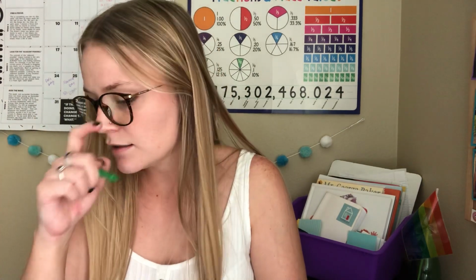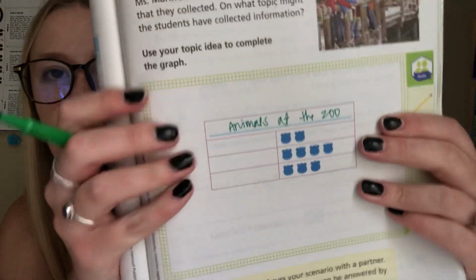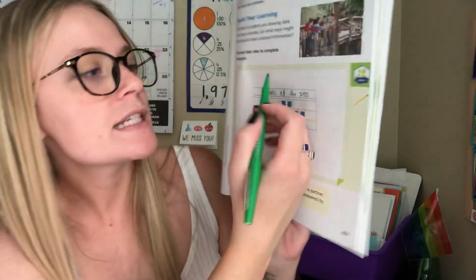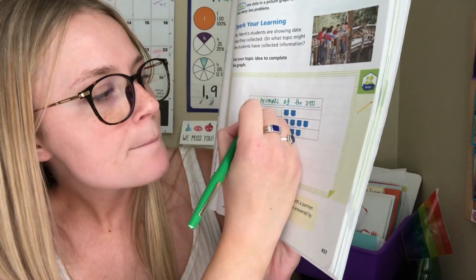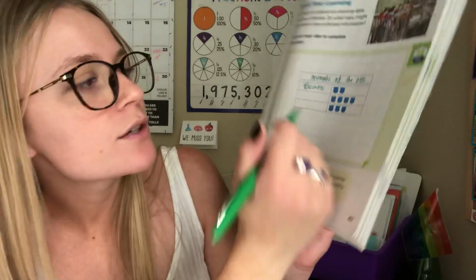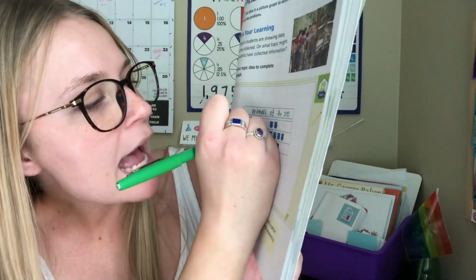So we can make this up. It's going to be related to the zoo. So I am going to call this chart Animals at the Zoo. So the title would go on the top, and then each one of these side sections are going to be different animals. So maybe this one is bears. And there were 2 bears at the zoo. Maybe this next one is giraffes.